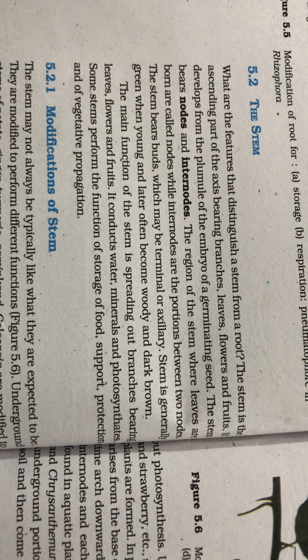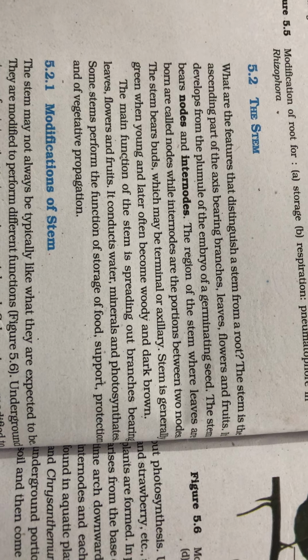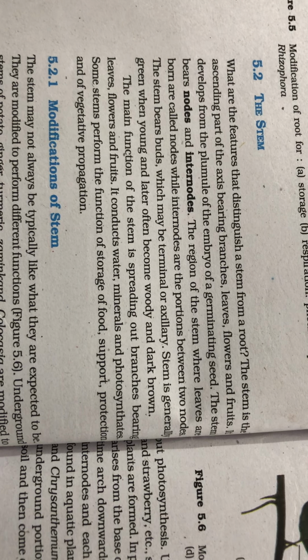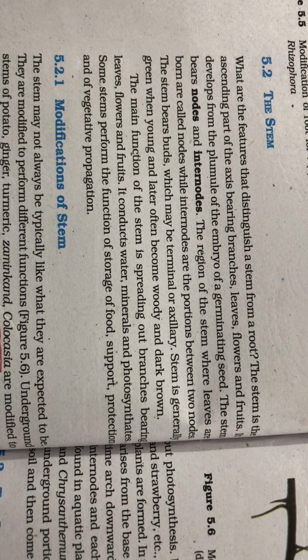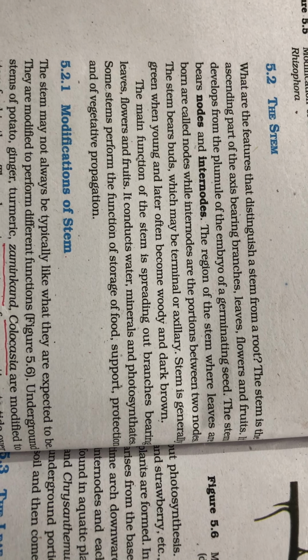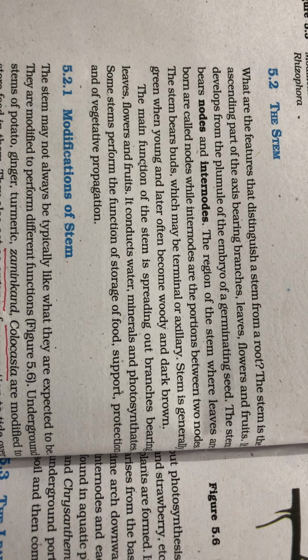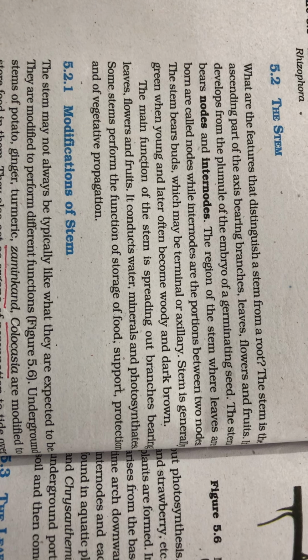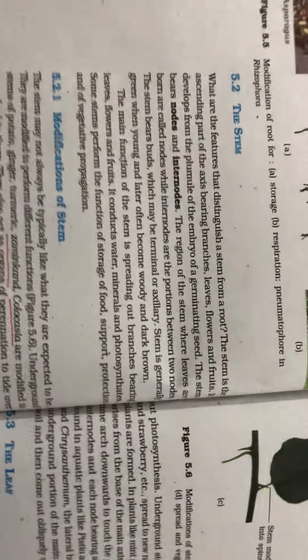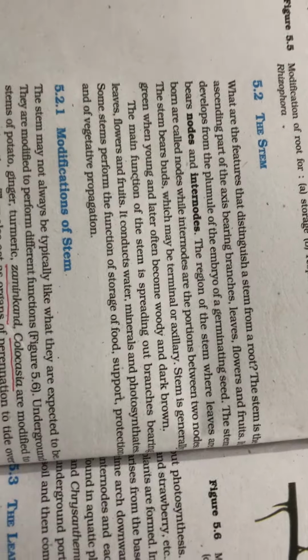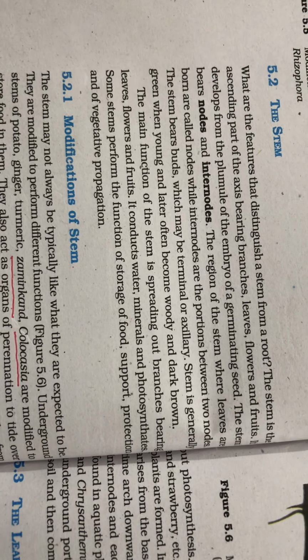The stem bears buds which may be terminal or axillary. Stem is generally green when it is young and later often becomes woody or dark brown.